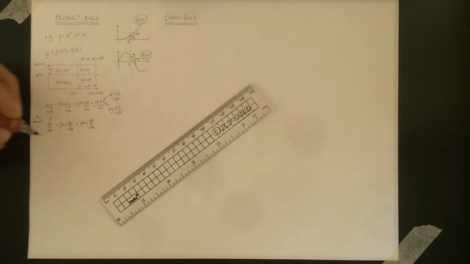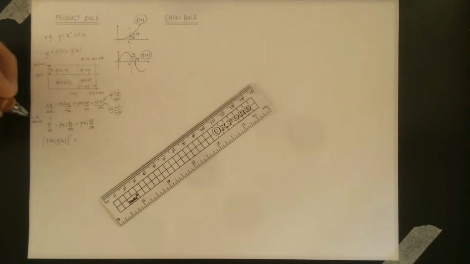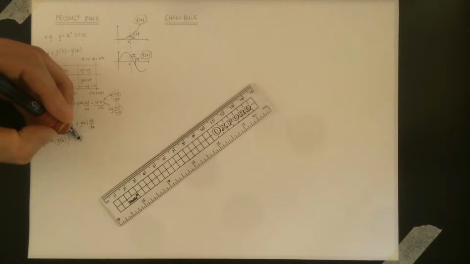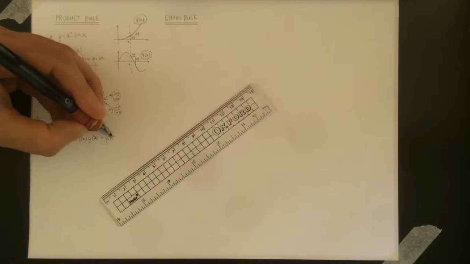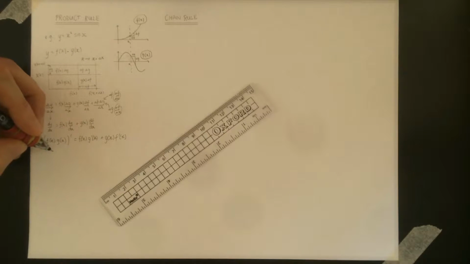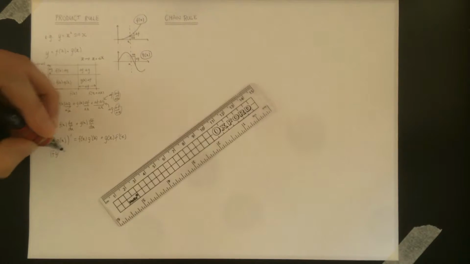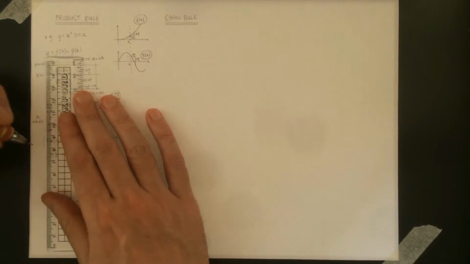So we could rewrite this as f of x, g of x differentiated is f of x, g dash of x plus g of x, f dash of x. Or we could even just write fg dashed is f dash g plus g dash f. And that is our product rule.